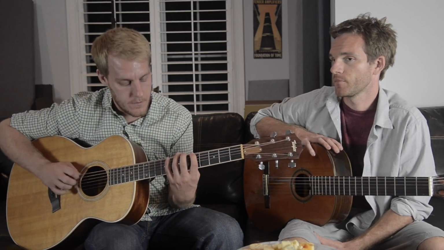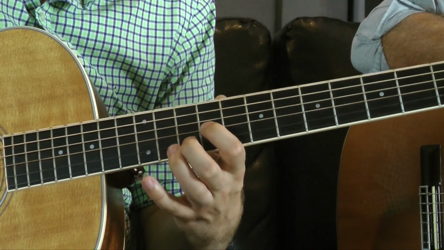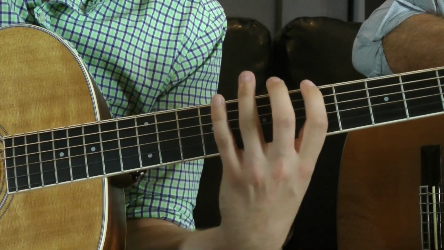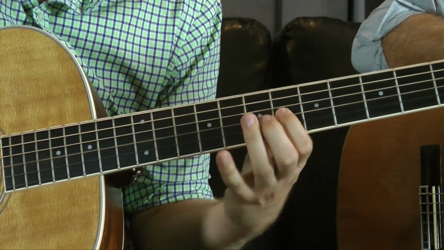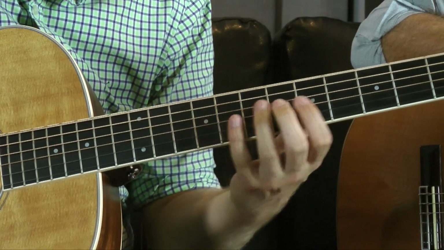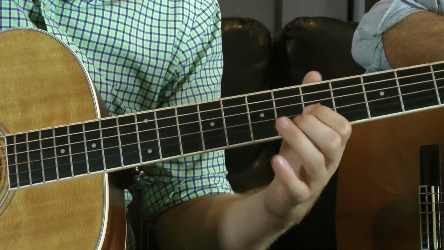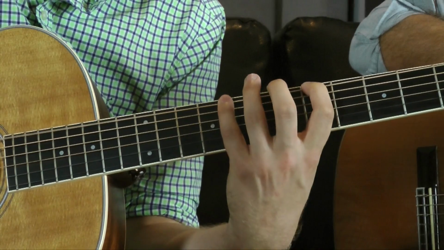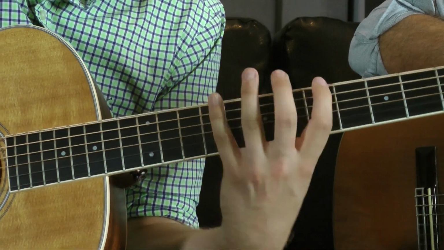It's the same pattern, but we're going to add... So instead of hitting the 5th fret here on the G string, you hit the 6th fret. And then here, same thing. You're going to go up to the 9th fret.